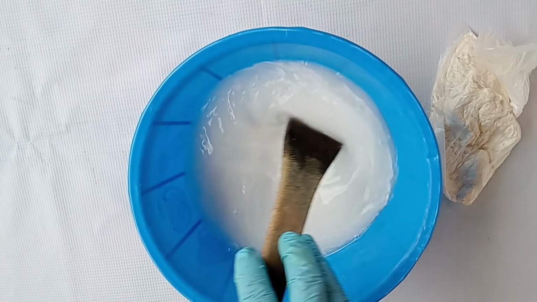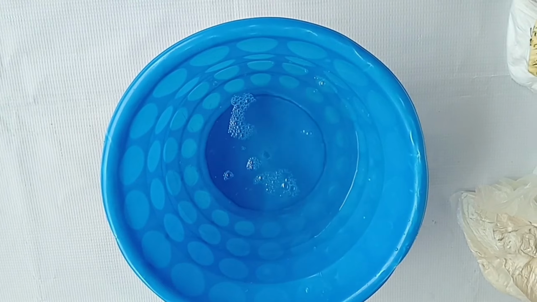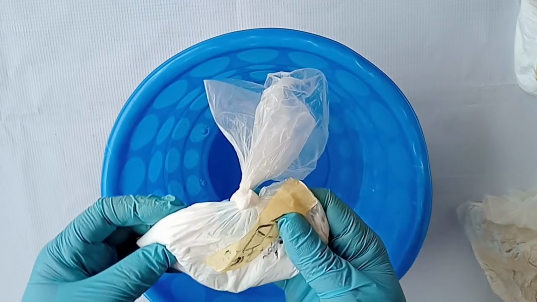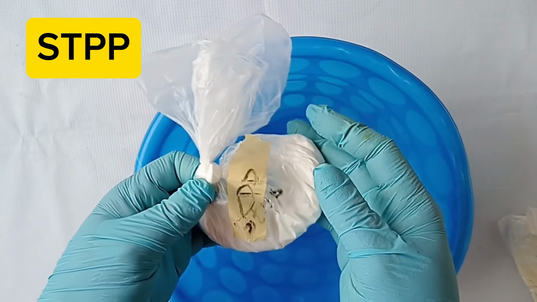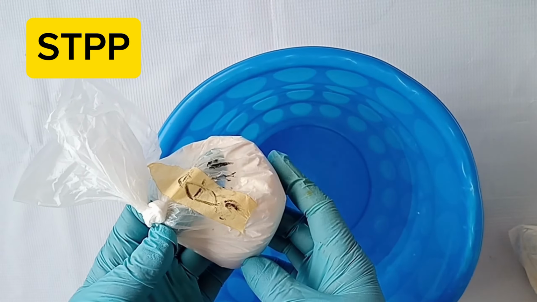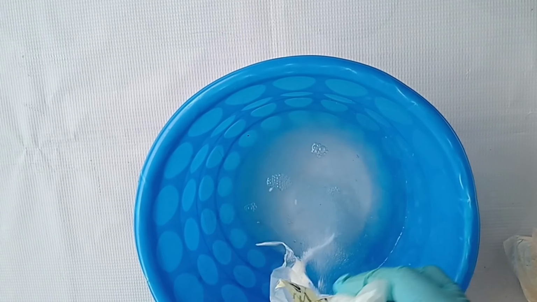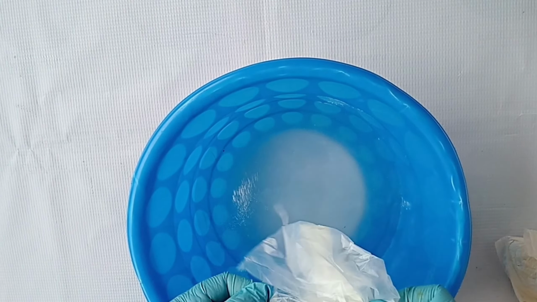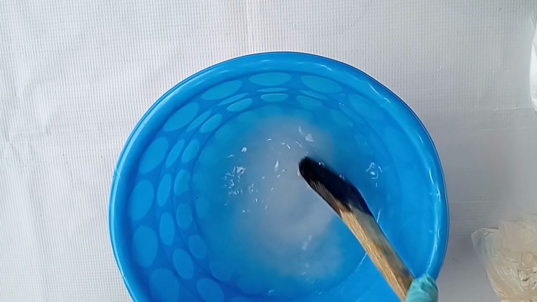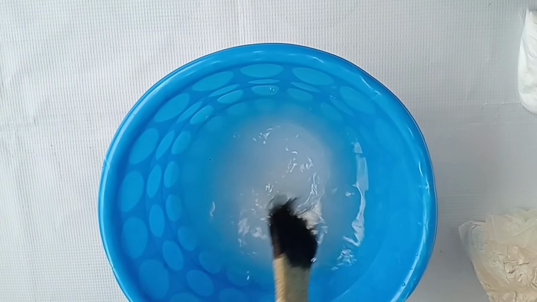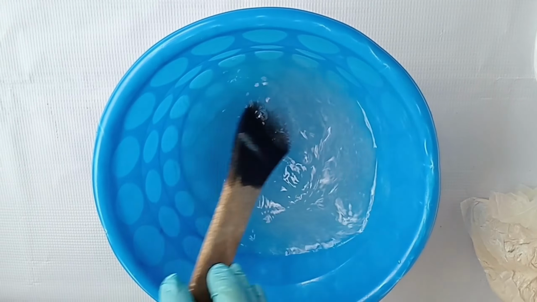The next thing we are doing is to get another bowl, pour another 1 liter of water from the 10 liters of water we have from the beginning. Pour STPP, that is the ingredient we have here right now. So we're going to be pouring into this water. Pour very well and stir very well. This one can easily dissolve fast, but after stirring, you also have to keep it aside to cool down and also dissolve completely on its own.